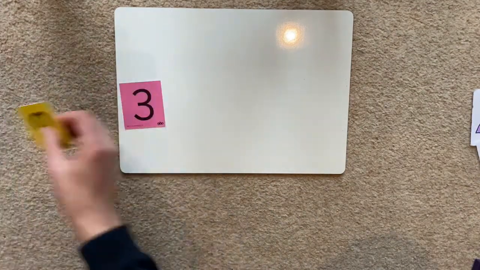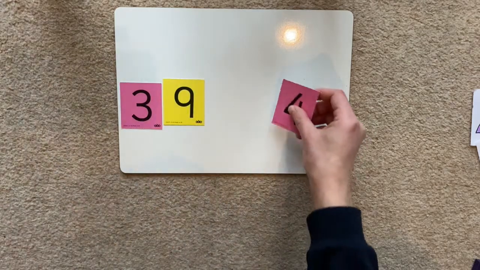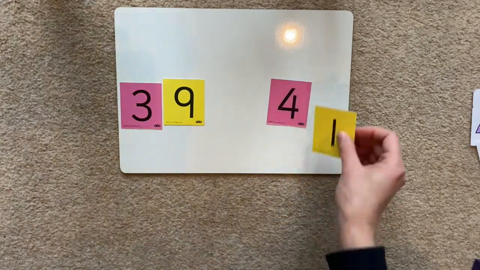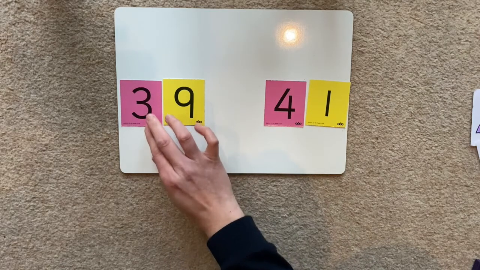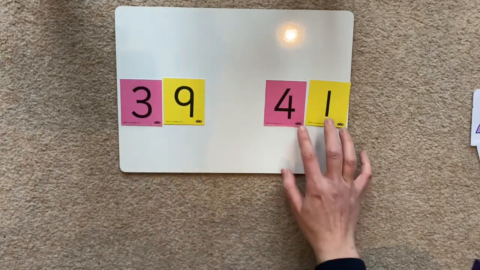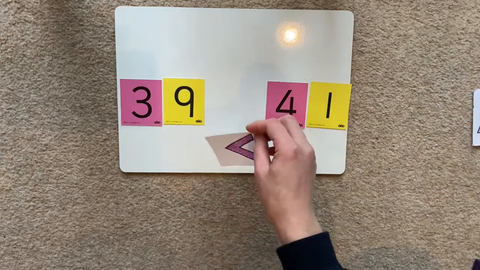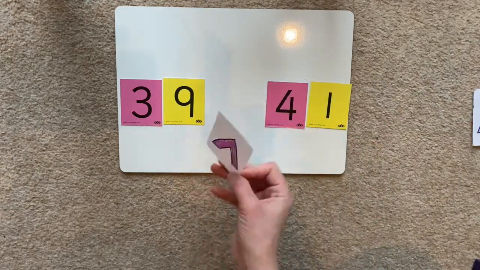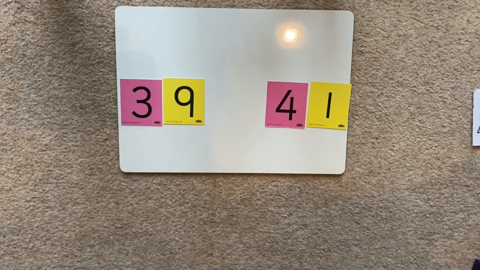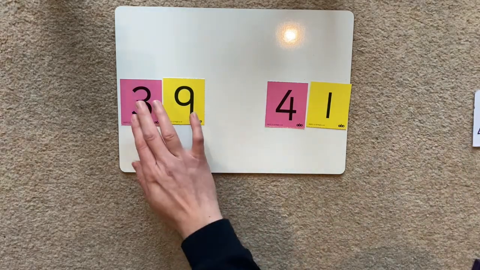So we've got 39 and 41. So you make the numbers 39 and 41 with your paper Deans, and then use your inequality symbol to show which number is greater or less than, and play the video when you're finished so you can see the answer.